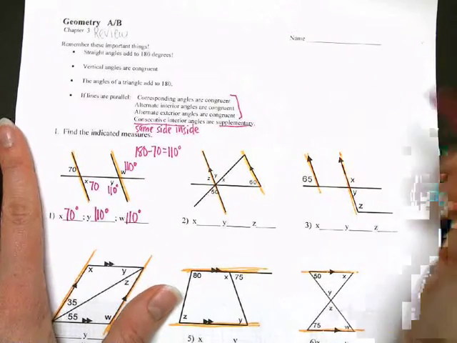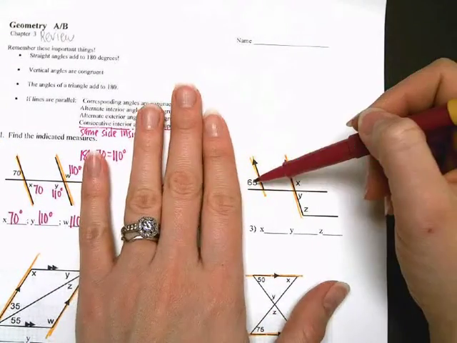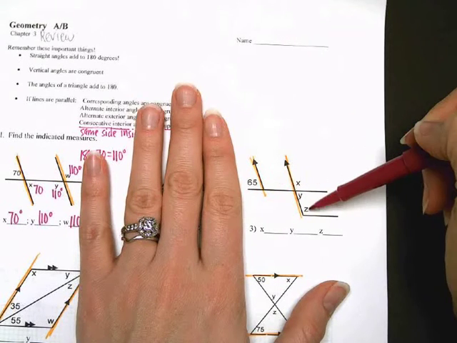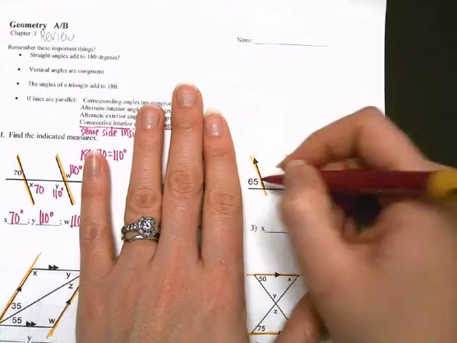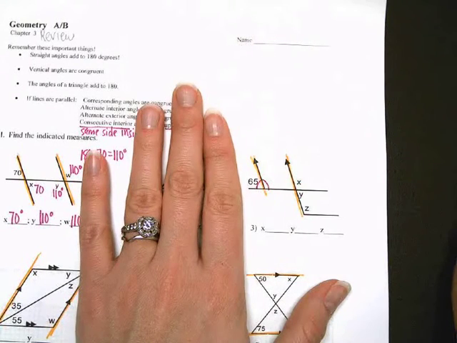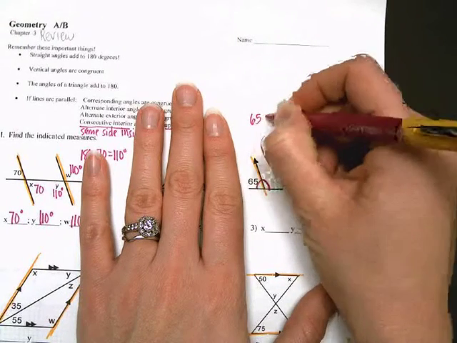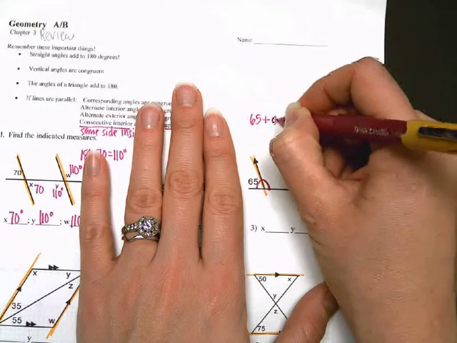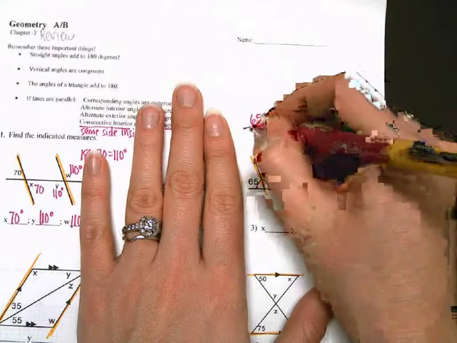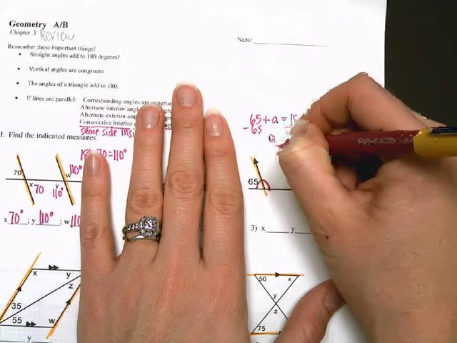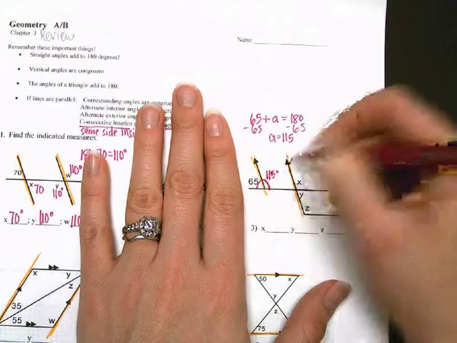The next picture, number 3, I've got the highlighted parallel lines. I've got 65 over here, and I'm trying to find all these angles over here. The first thing you want to do is solve for an angle that you know. For instance, 65 plus whatever that angle is has to be a straight line. So 65 plus whatever that guy is, we'll call him angle A, equals 180, because all straight lines add to equal 180. We subtract 65 on both sides. A is going to equal 115. So this angle right here is 115 degrees.